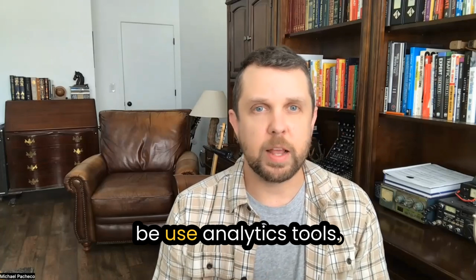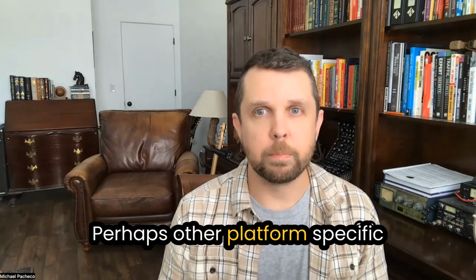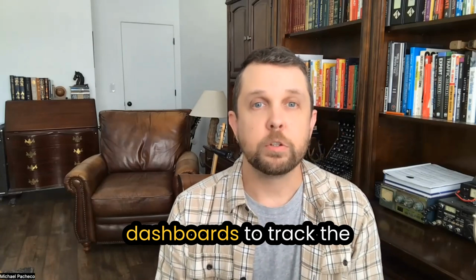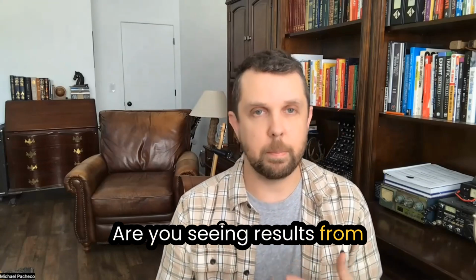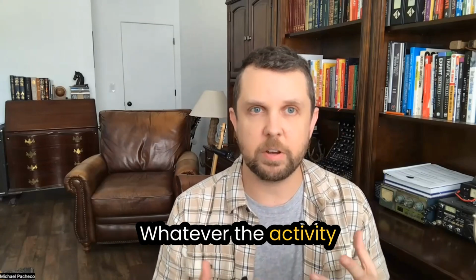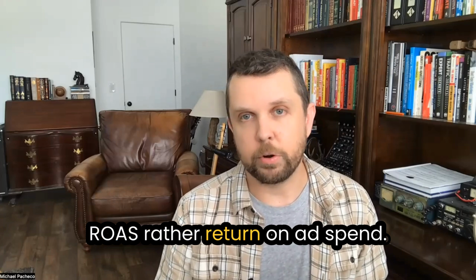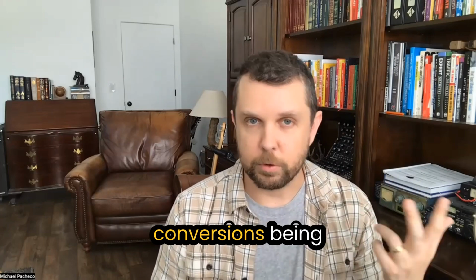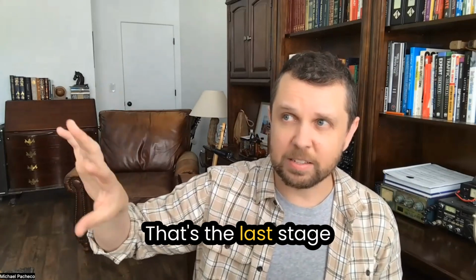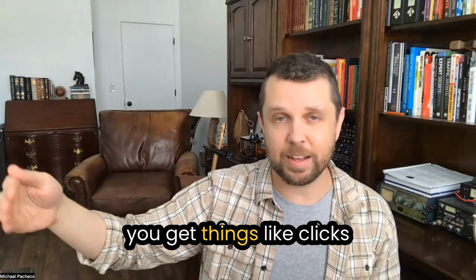Number 2 is use analytics tools. You want to use things like Google Analytics, perhaps other platform-specific dashboards, to track the performance of the campaign. Are you seeing results from this stuff that you're doing? Whatever the activity is, are you seeing results from it? Are you getting ROI on that? ROAS, rather, return on ad spend. You want to monitor metrics like impressions, clicks, and conversions, conversions being the most important. That's the last stage, furthest downstream. If you go upstream from conversions, you get things like clicks.